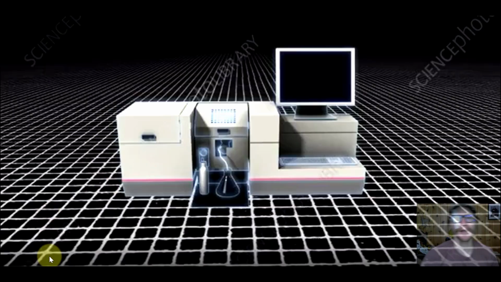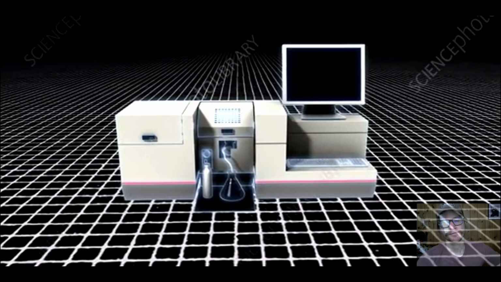Okay, I want to show you a quick animation. This is actually pretty nice walkthrough just of how an atomic absorption spectrometer works. So we have one that looks just like this at CC. So I'm going to play this video.